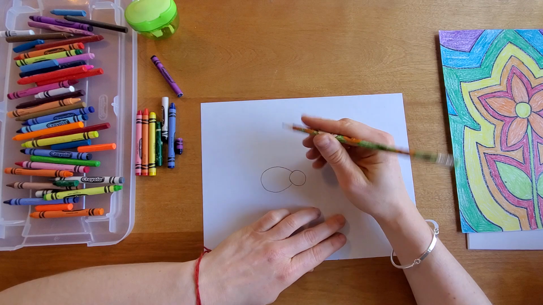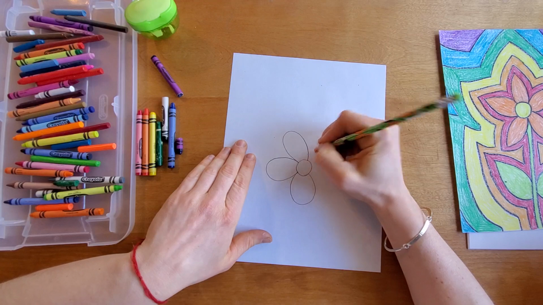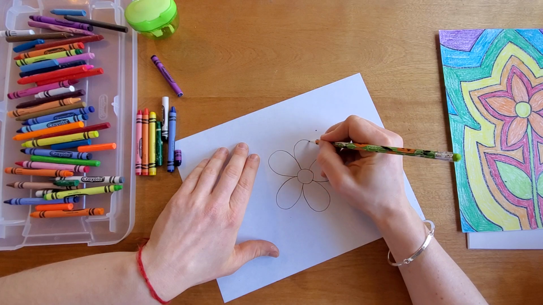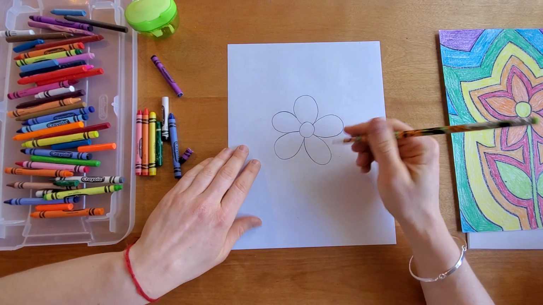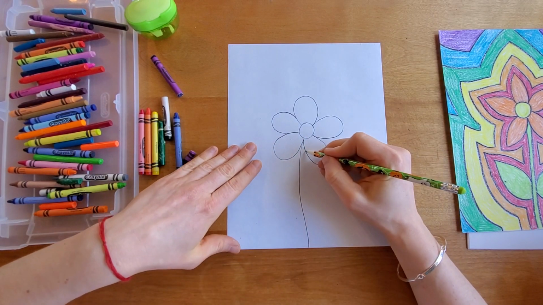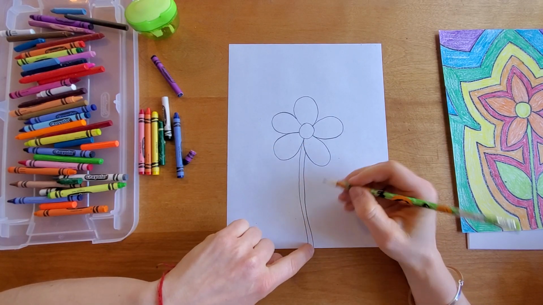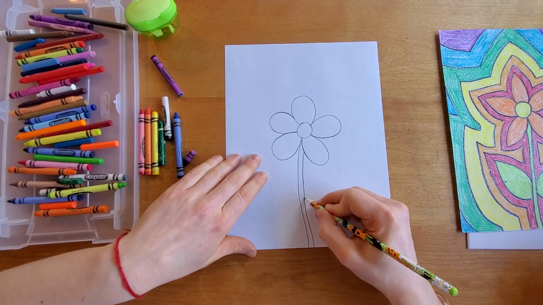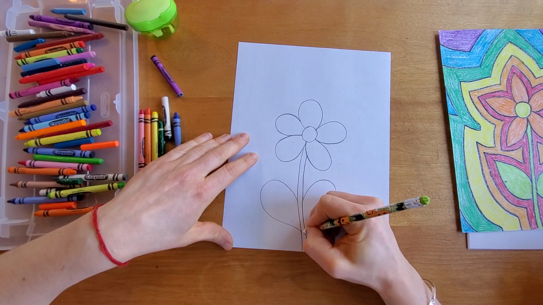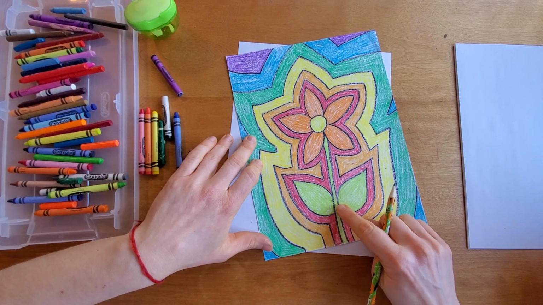So I'm going to turn my paper, draw another petal, turn my paper, draw another petal, turn my paper, draw another petal, and look, I've got just enough room. Squeeze in another petal right there. Then I can draw a stem that goes from the flower to the very bottom. And I'm going to make a double line for my stem because I want to color inside of it. And then for a flower leaf, you can do a curved line like that if you want to. Or, like my example, I did a curve to a point and then a point to a curve.